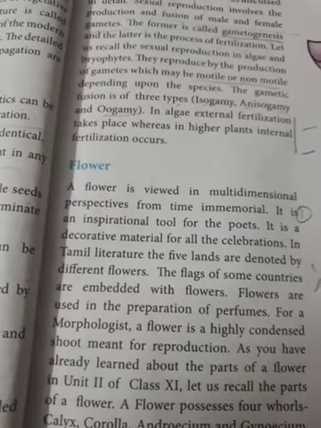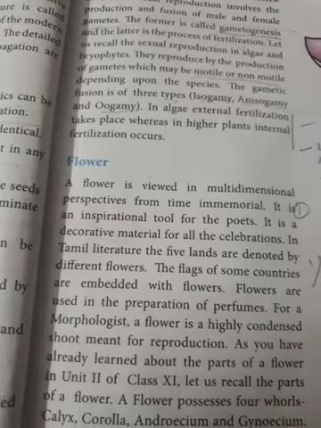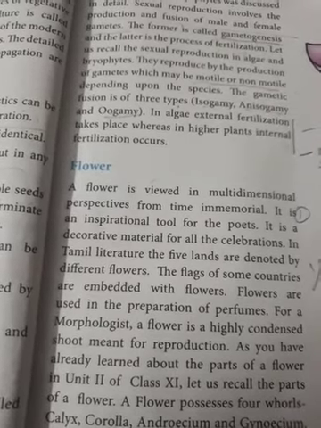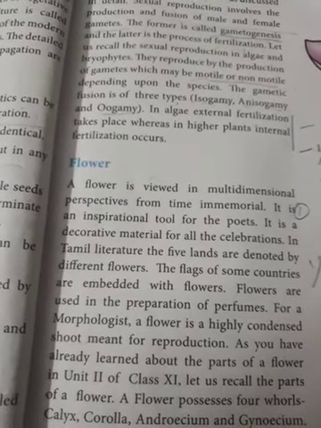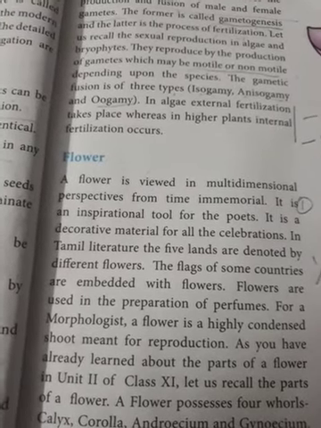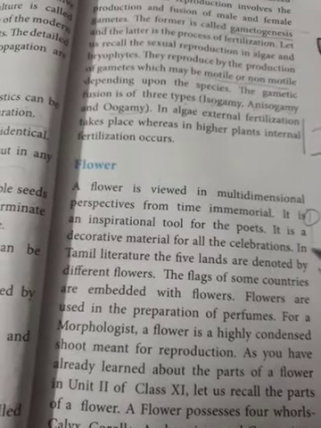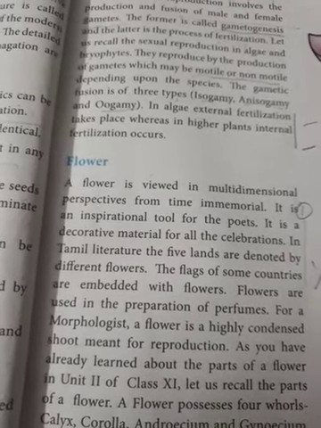Fourth, the flags of some countries are embedded with flowers. And the fifth one is that flowers are used in the preparation of perfumes. So these are the five different ways flowers are used.